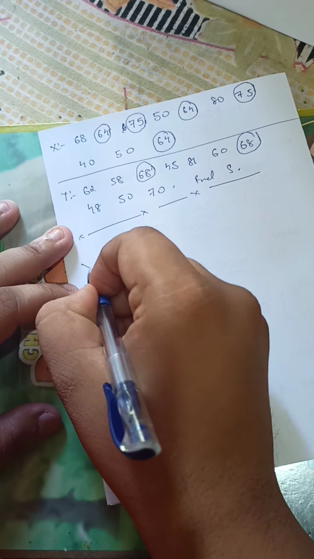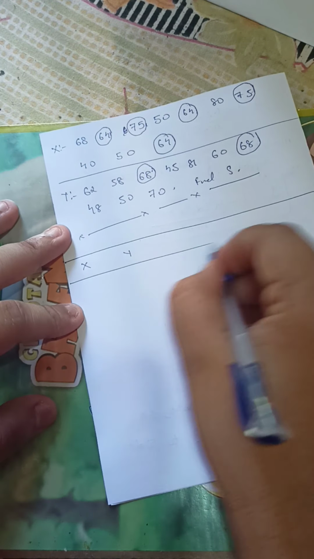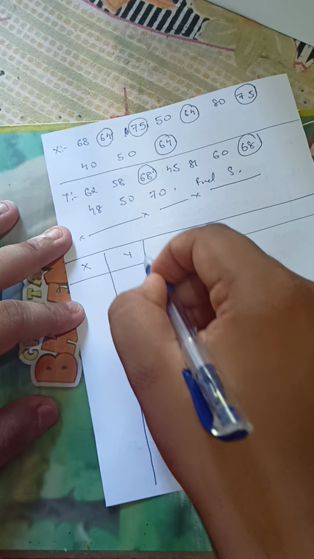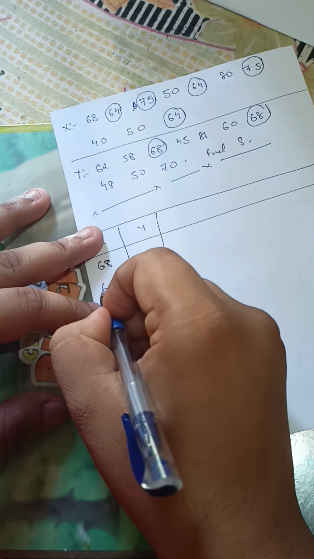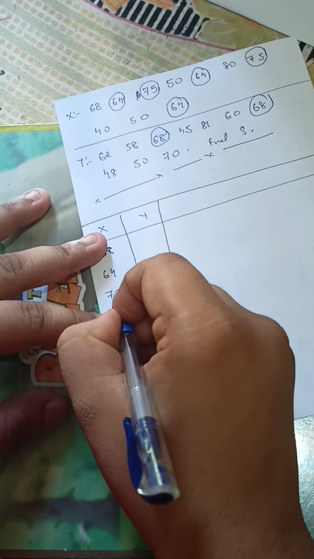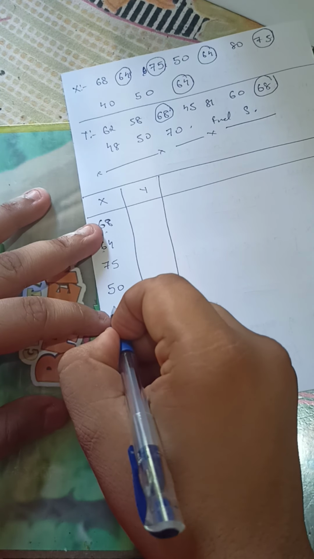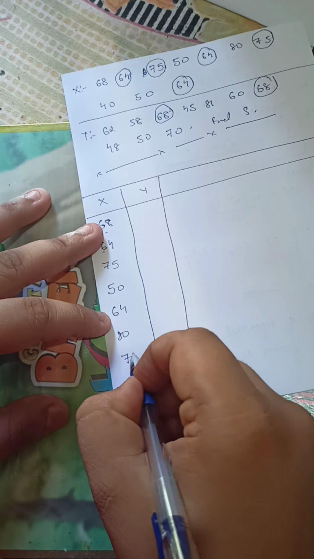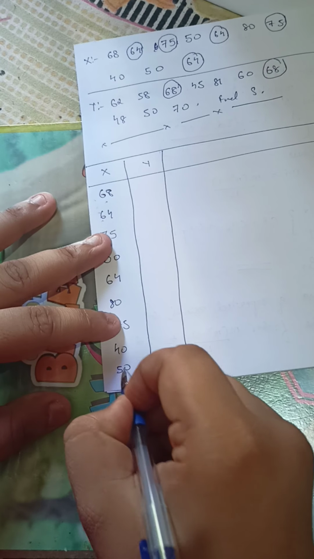So I write the x data, then the y data. For x: 68, 64, 75, 50, then 64, 80, 75, 40, 50, 64.